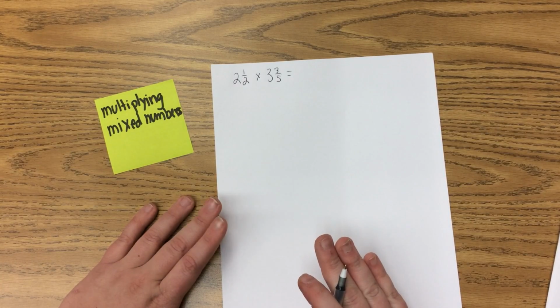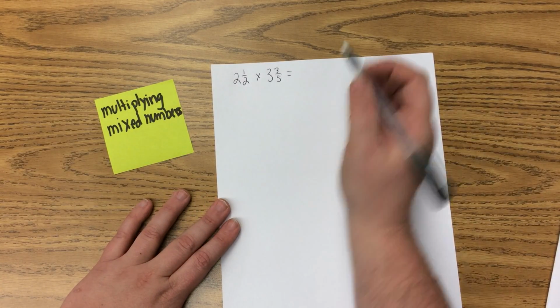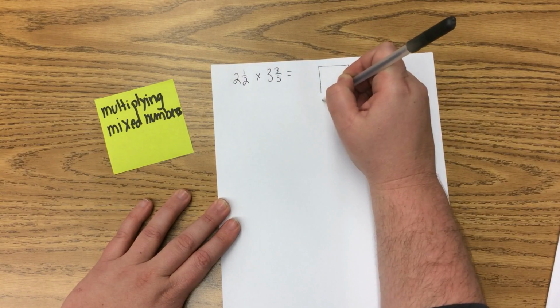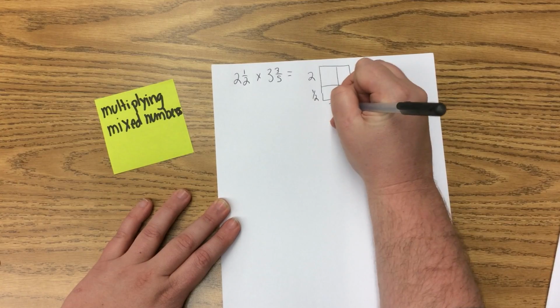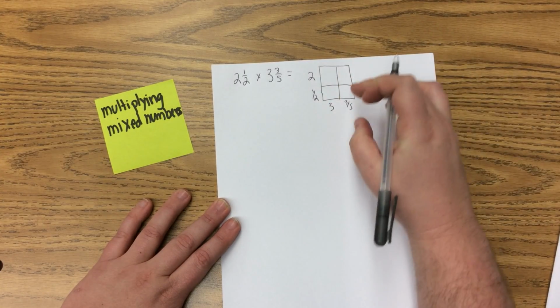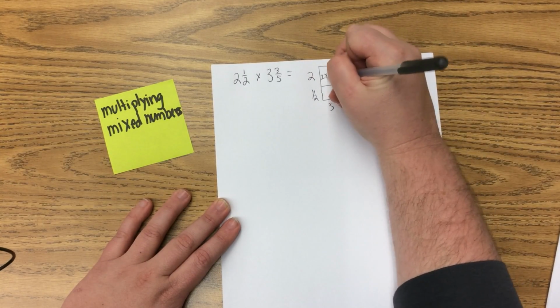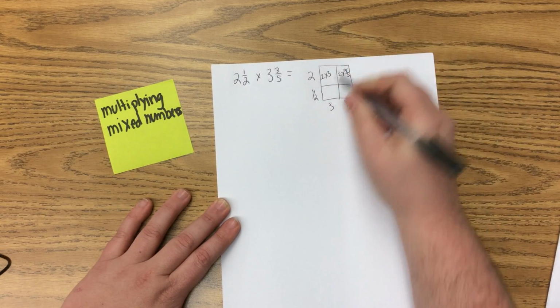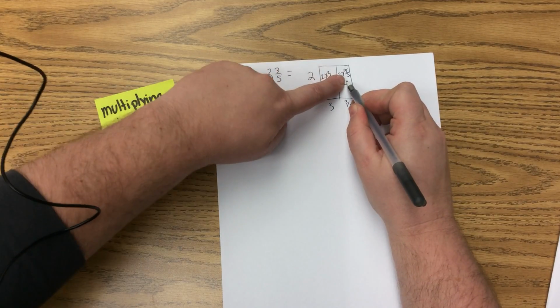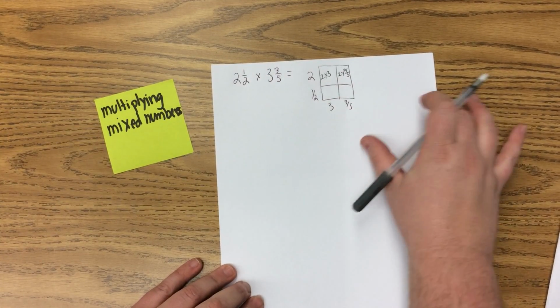We learned the area model method where we took this and split it into 4 separate equations, saying it's 2 1/2 times 3 3/5, and then each of these boxes gets its own equation. So this would be 2 times 3, this would be 2 times 3/5, etc. And you end up with 4 different equations.